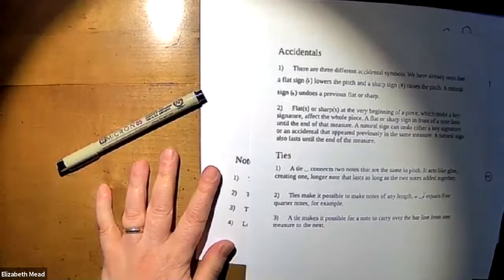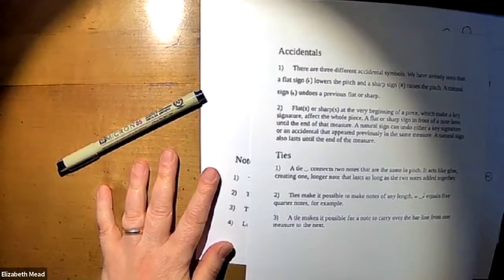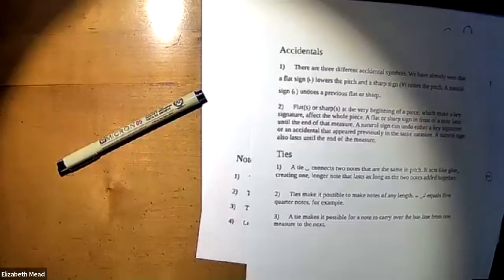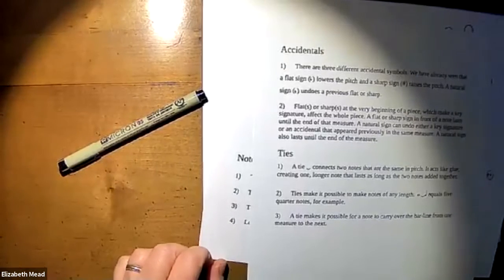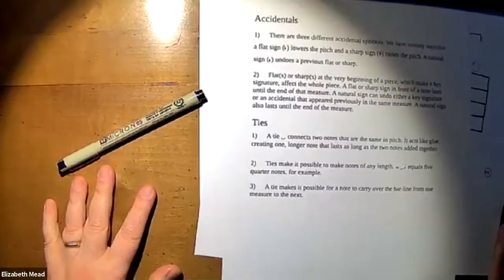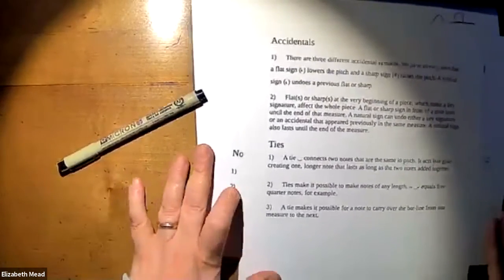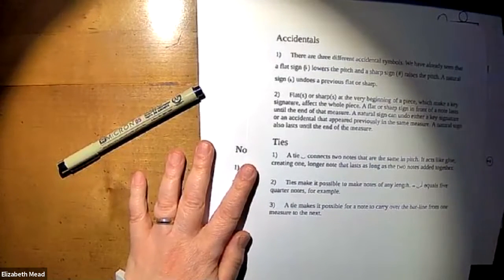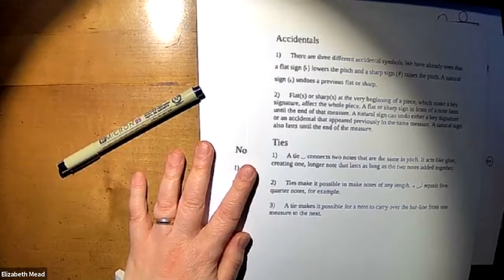Ties. We saw a curvy line earlier that was a slur that connected 2 different notes and made them be smooth. A tie connects 2 notes that are the same in pitch. It acts like glue, creating one longer note that lasts as long as the 2 notes added together. So the tie was actually the last bit of music notation to really solidify, and it comes after SCA time period.